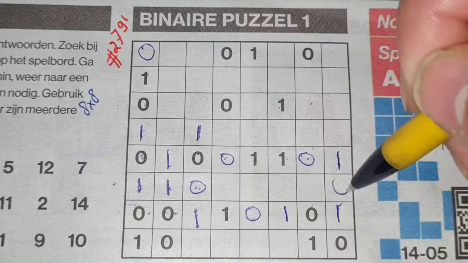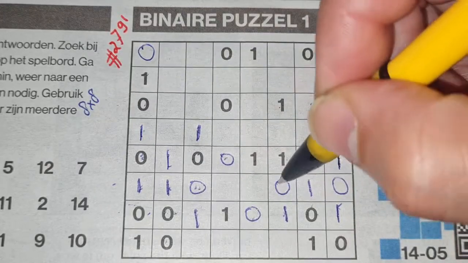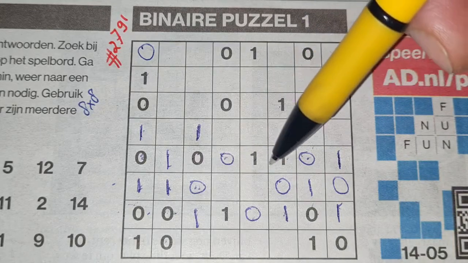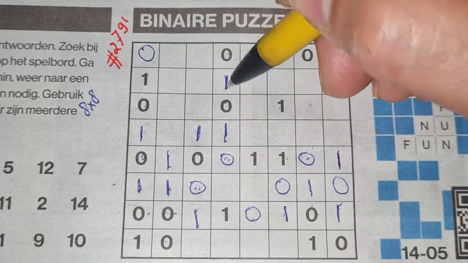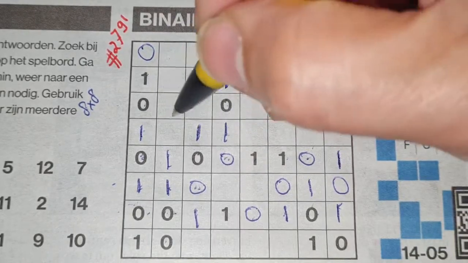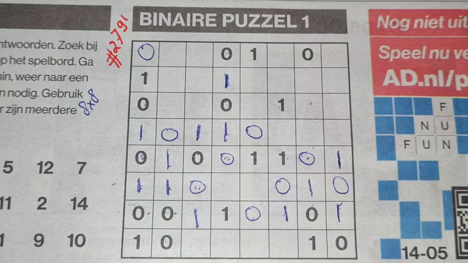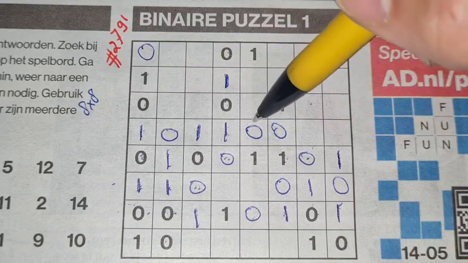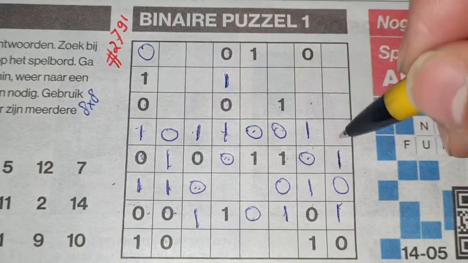Between two ones comes an O. Between two O's comes a 1. Between two ones comes an O. Between two O's comes a 1. Between two O's comes a 1. Double one, here no, there no. Between two ones comes an O. Double O, here one, there one. 4 ones, so the rest are O's.